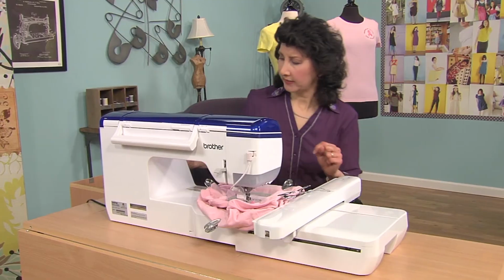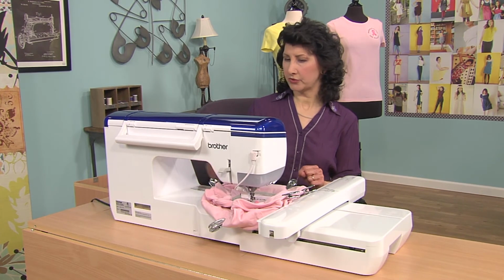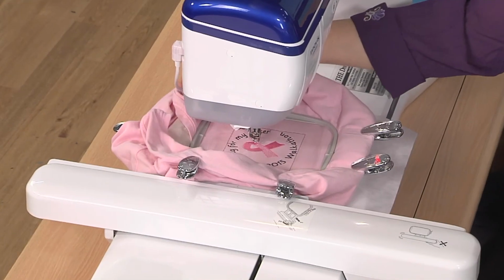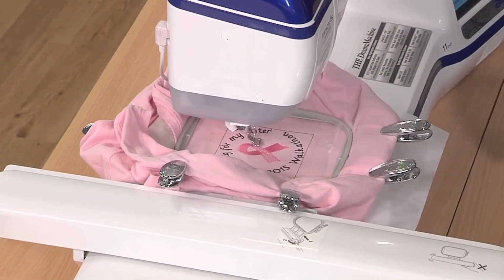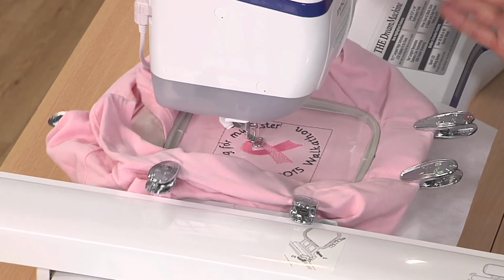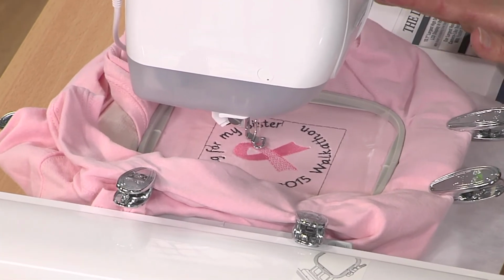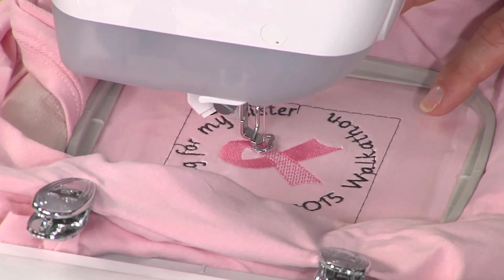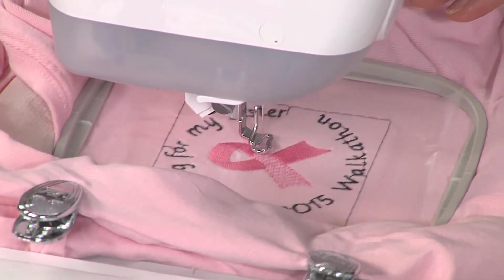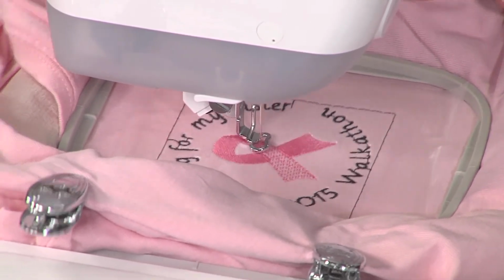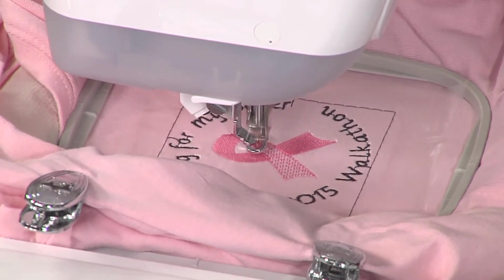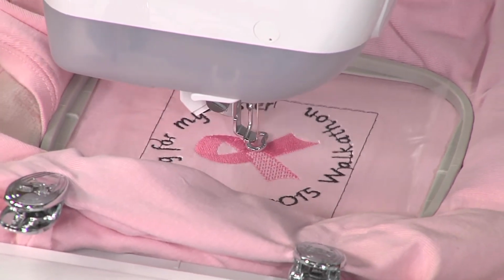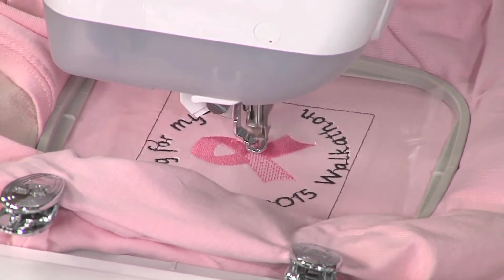All right, let's wake the machine up, and we're just going to simply lower the presser foot, and we're going to press the start button and get this going. Now we've only got a few more stitches to go. We'll see if we have enough time to finish it. But what I want you to see is that I've got a piece of what looks like plastic. Now, it's really not plastic. It's a water-soluble stabilizer. That's something that's a very good addition when you're embroidering with knits, so these stitches don't sink down into that little rib knit of the t-shirt.